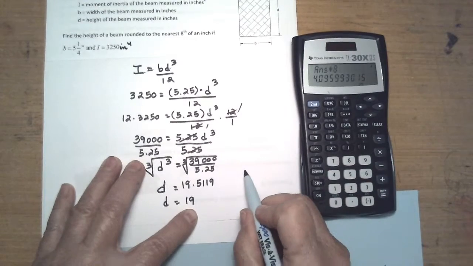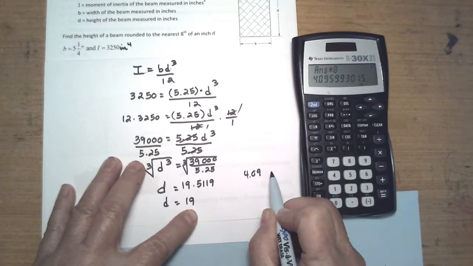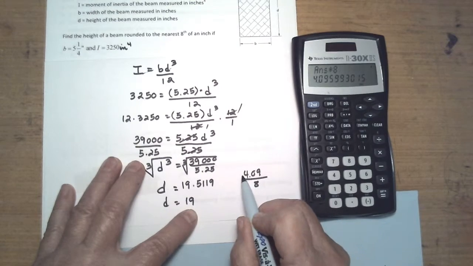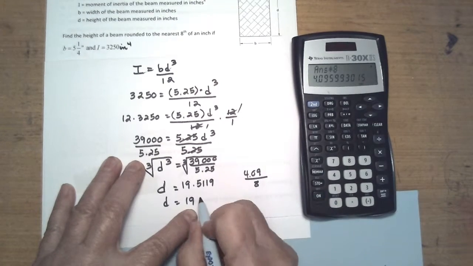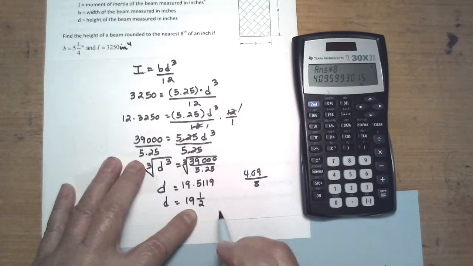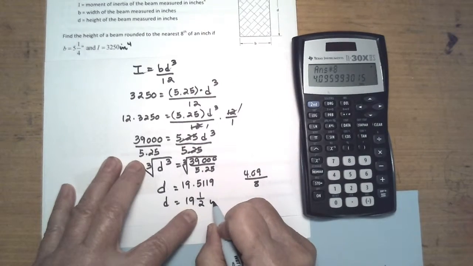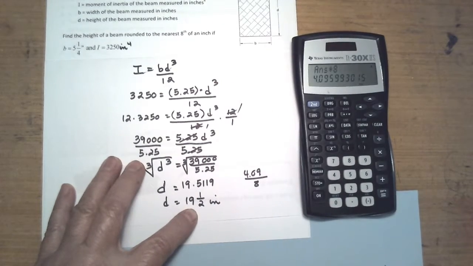So I get 4.09 and so on eighths. Well, what is that? 4/8. And what's 4/8? 1/2. And the dimensions for D are in inches. And that is example 3.